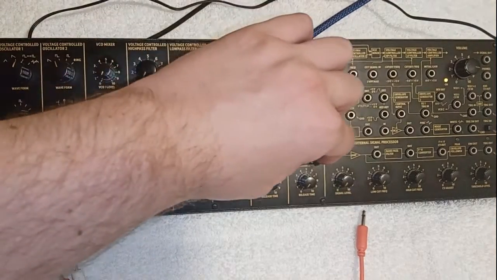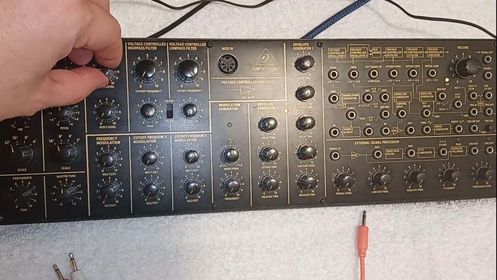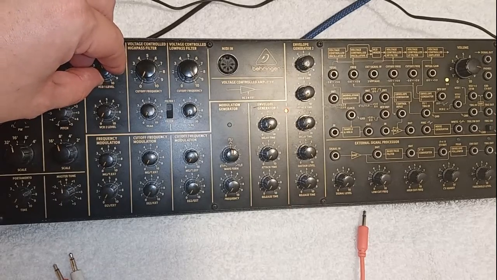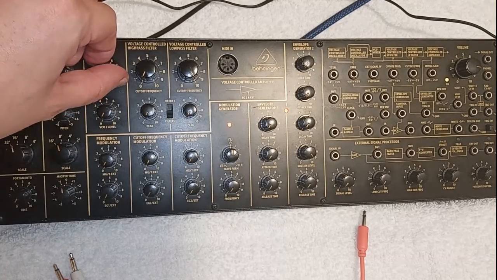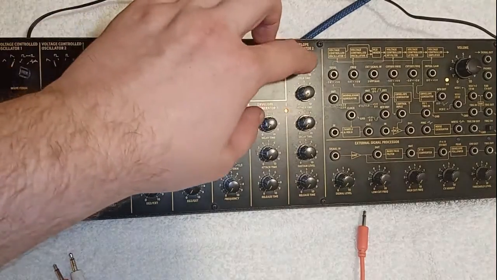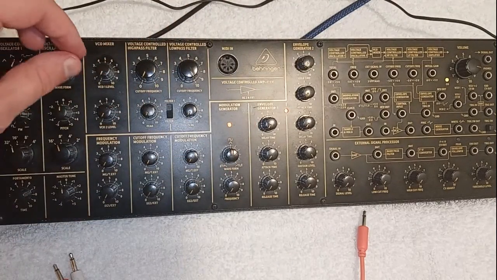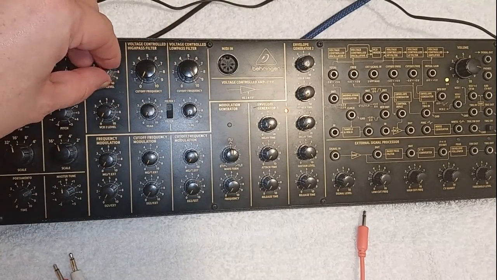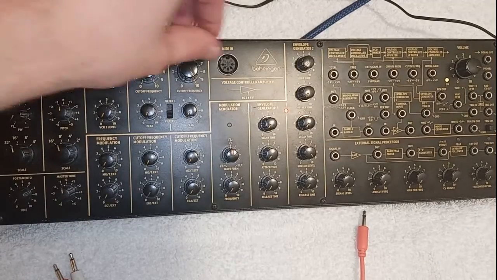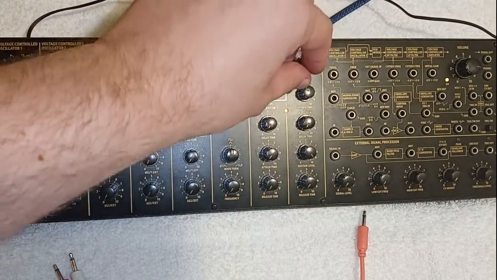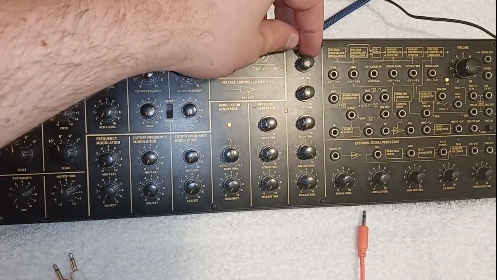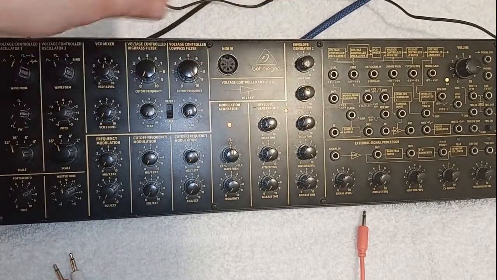Alright, so let's bring in oscillator 1, and we can go through the envelope generator 2 briefly and how it affects the volume. So attack time, you bring it up, you get that slow attack.